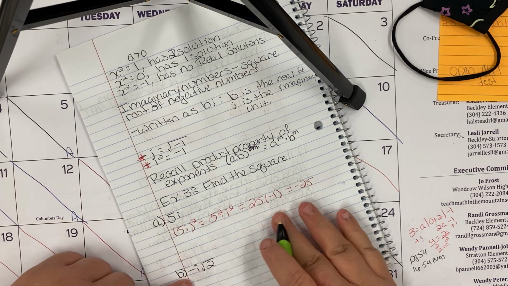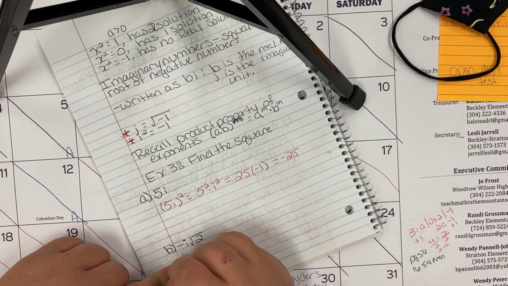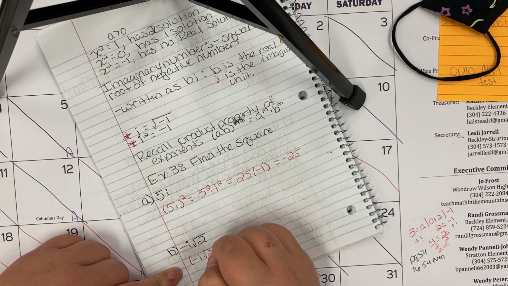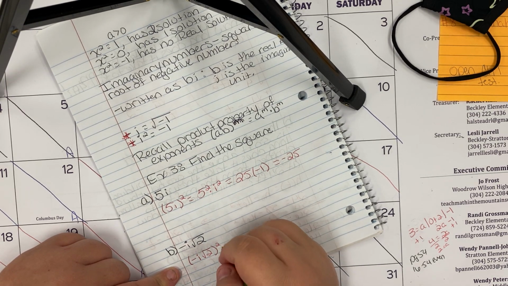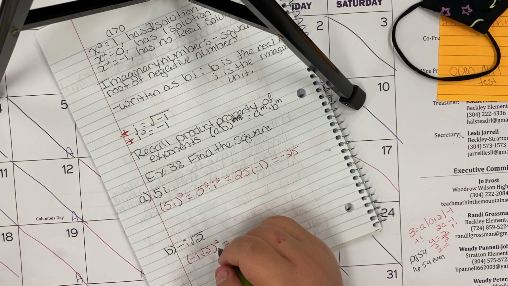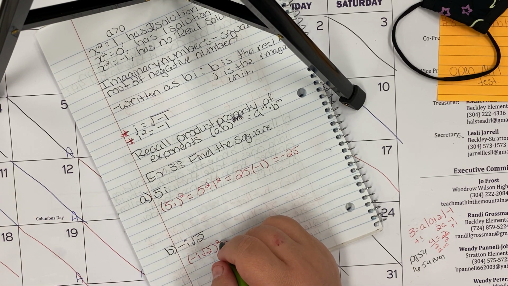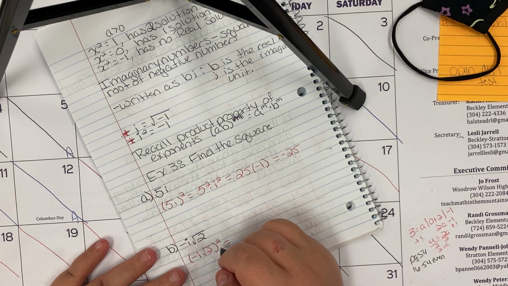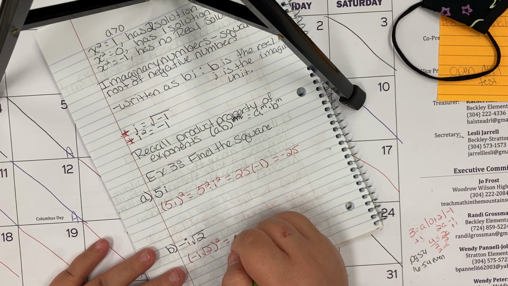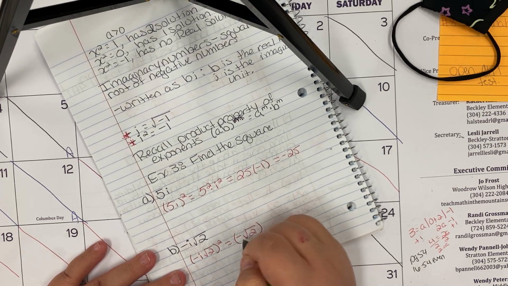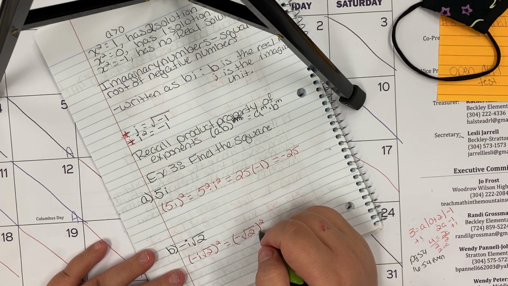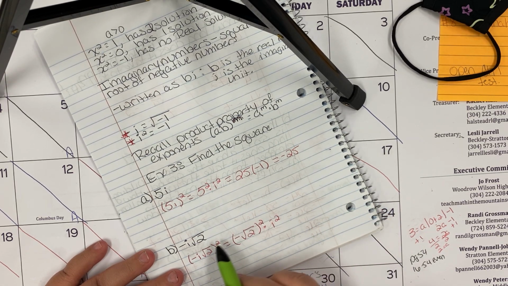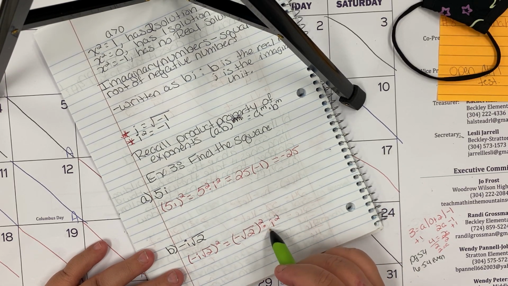Same thing here. If I have negative i times the square root of 2, I want to go ahead and rewrite that as negative i square root of 2, squared. And that is going to break down to negative square root of 2 squared times i squared. Notice that I put the negative sign with the square root of 2 because that's going to help us out here.